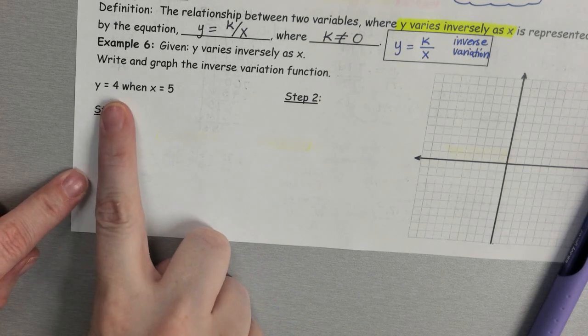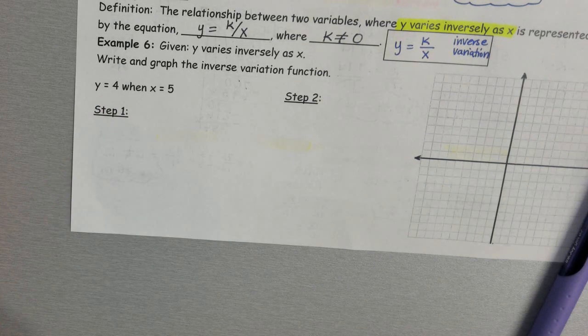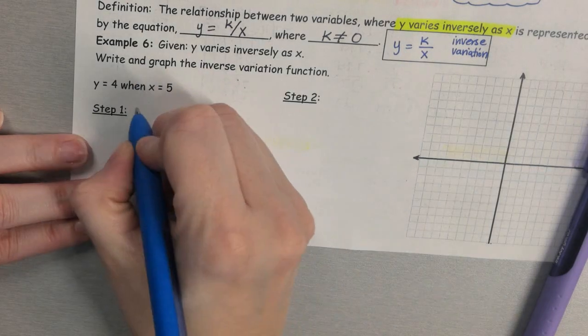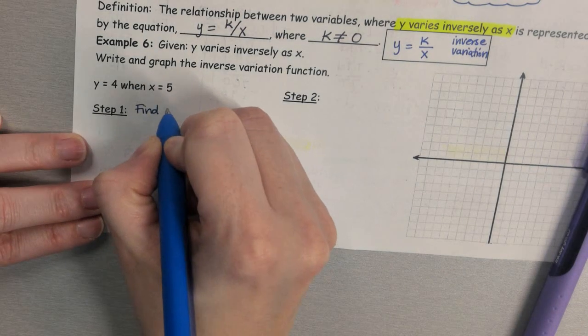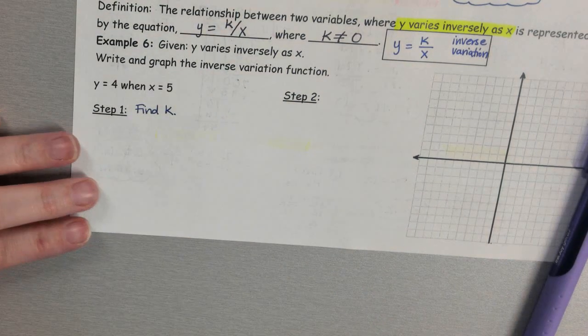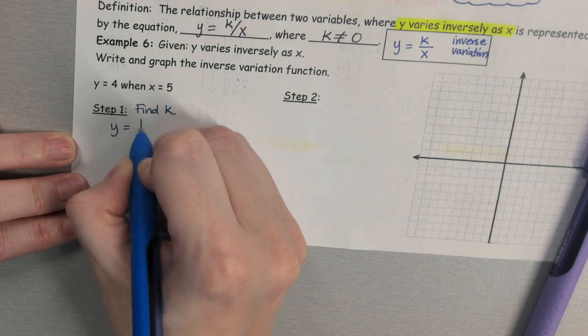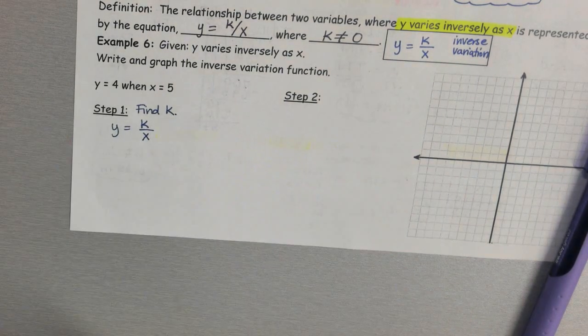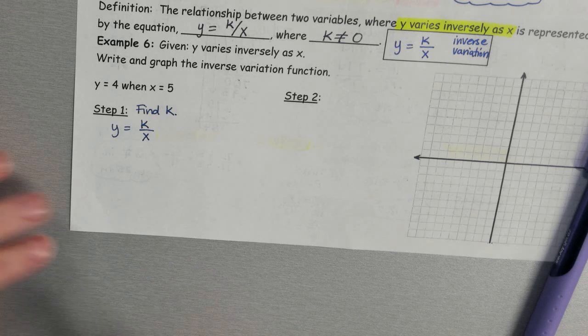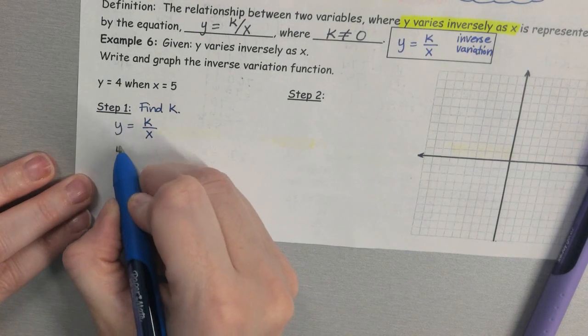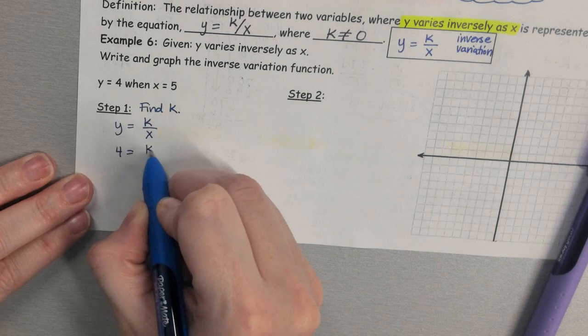Step 1 is to find k when y equals 4 and x equals 5. So now we're going to use this function. Can you guys plug in the x and y and think about how you're going to solve that? So y is 4. x is 5.